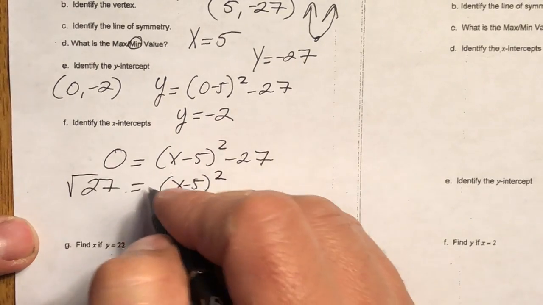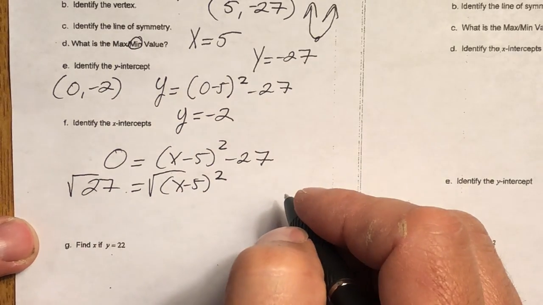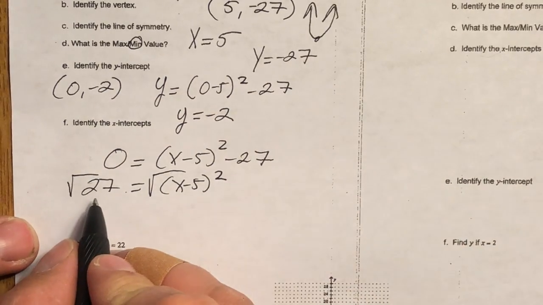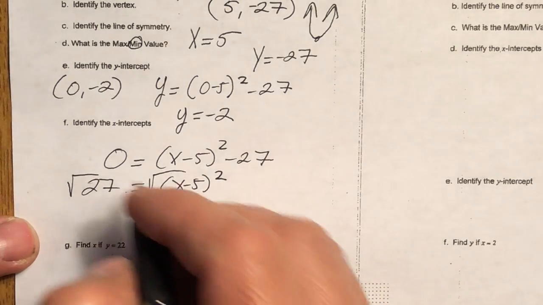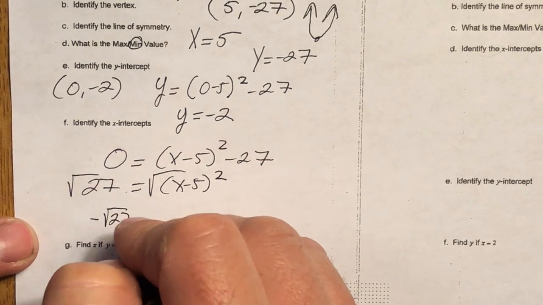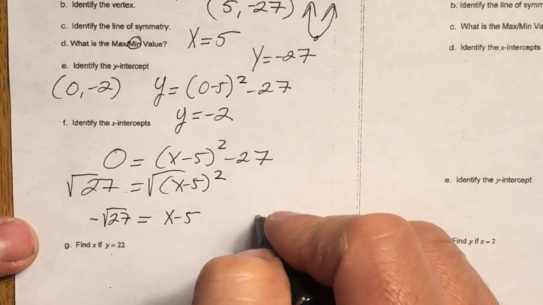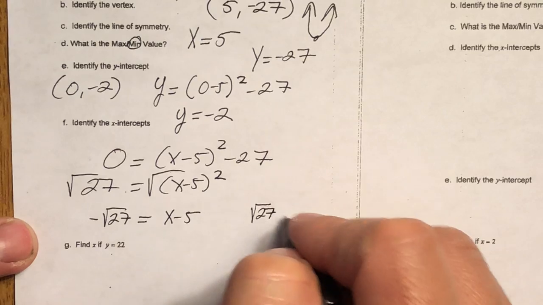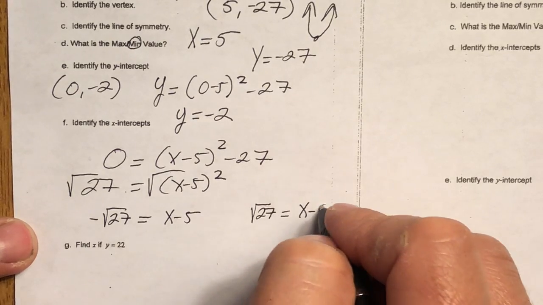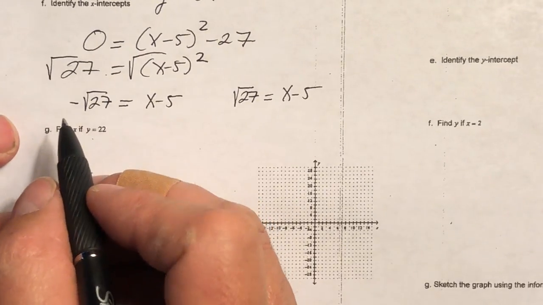Okay, we're going to square root both of those. Now, if you notice, this is not a perfect square, which is fine. So you're going to have negative square root of 27 is equal to x minus 5. And then the square root of 27 is equal to x minus 5. All I did was took the positive and the negative.